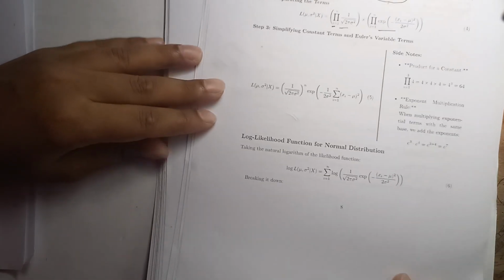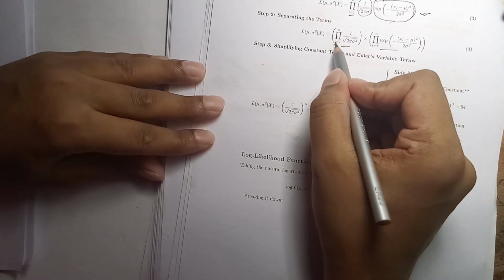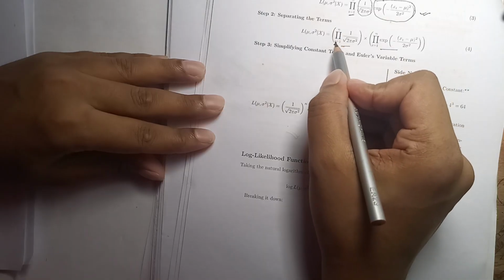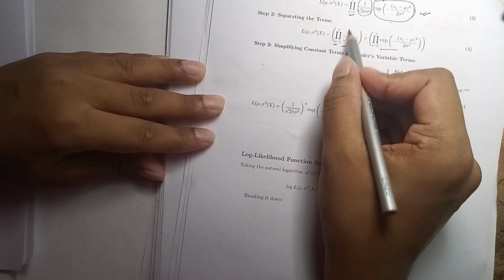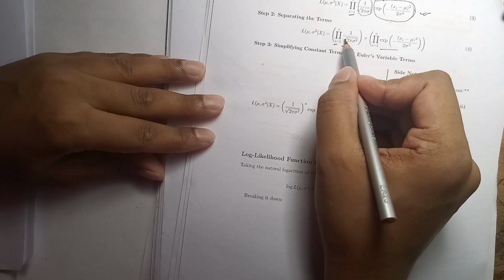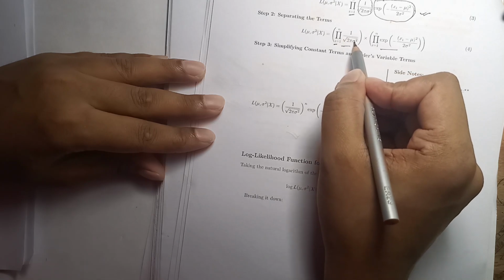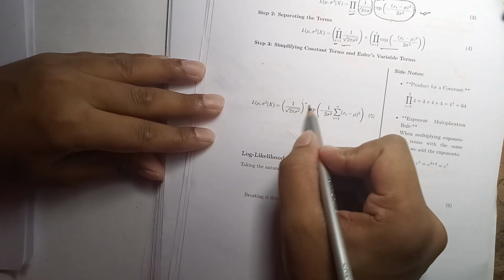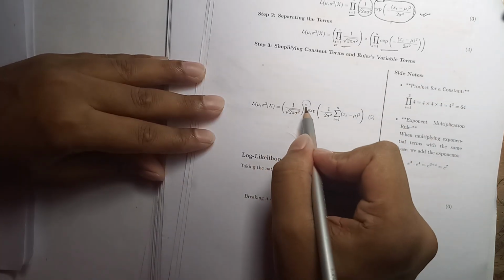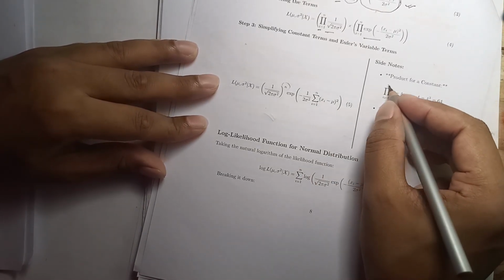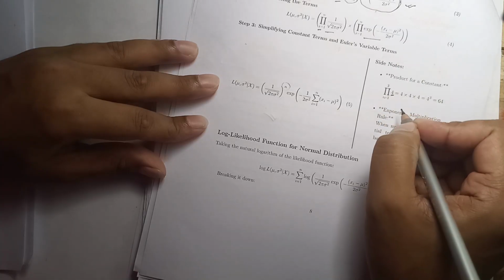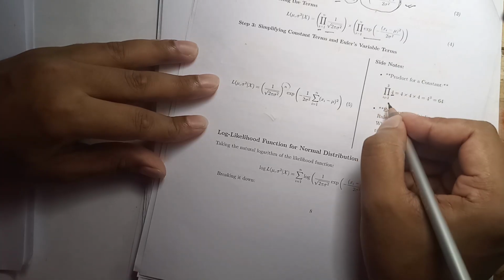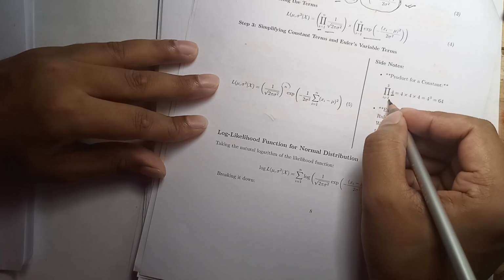Now there is an important factor. In this product, i from 1 up to n, do you find any subscript i in this 1 divided by root 2 pi sigma square? All other constants corresponding to this product can be written as a constant. As in the short notes, for i from 1 up to 3, this 4 is a constant with respect to i from 1 up to 3 because there is no subscript that contains i.